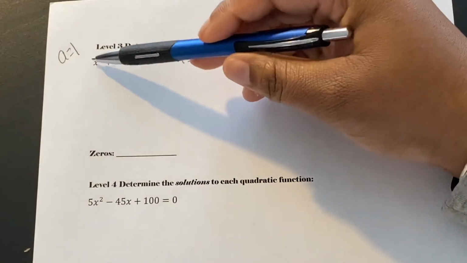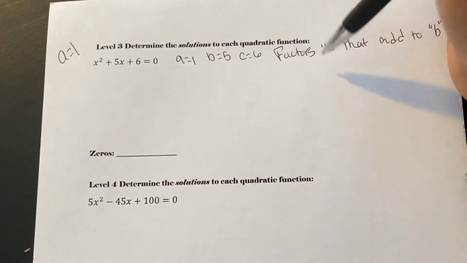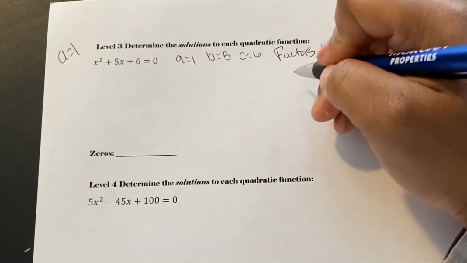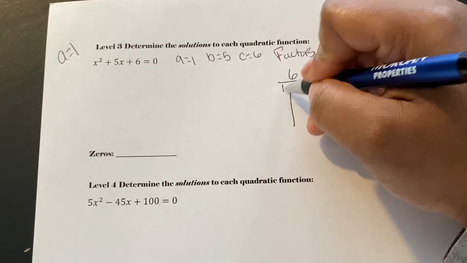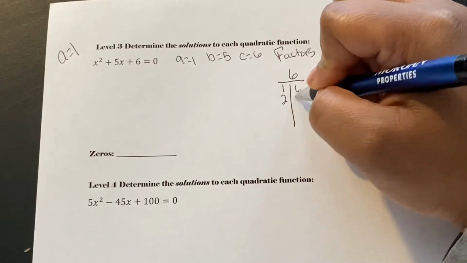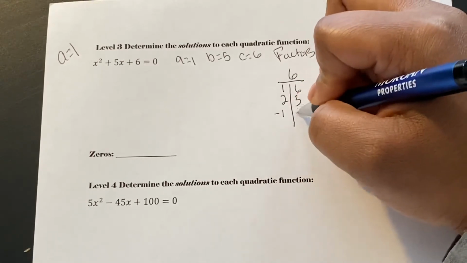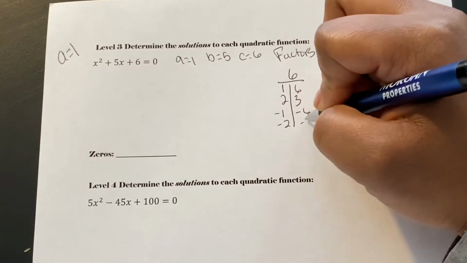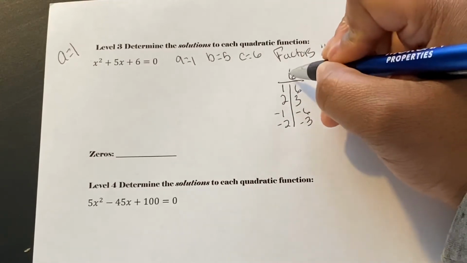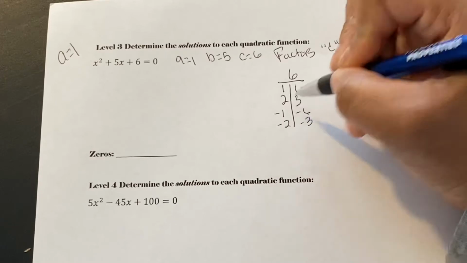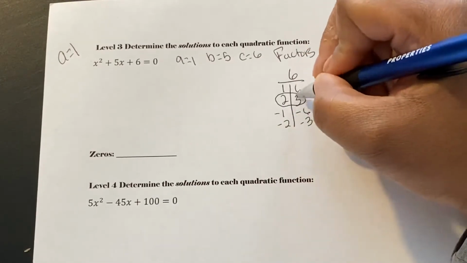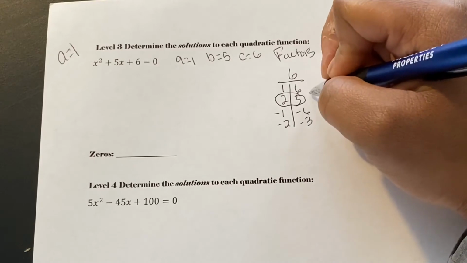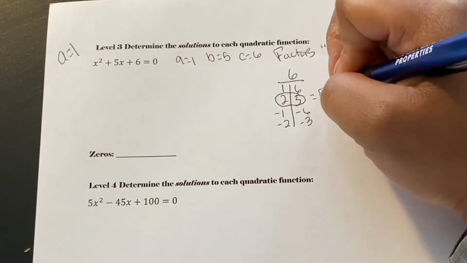Whenever your a term is already 1, you can just find the factors of c that add to make b. Let's do it. So c is 6. The factors of 6 are 1 and 6, 2 and 3, or -1, -6, -2, and -3. Remember, if it's a positive, it can be 2 positives or 2 negatives. So which factors add to make 5? That would be 2 times 3 is 6, and 2 plus 3 is 5.